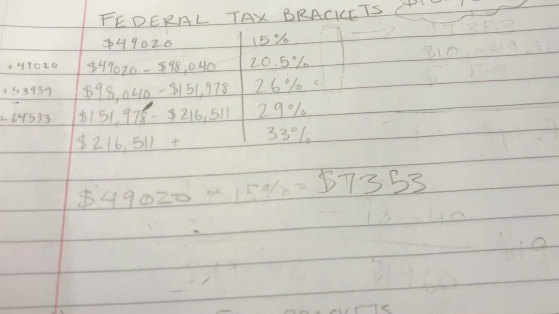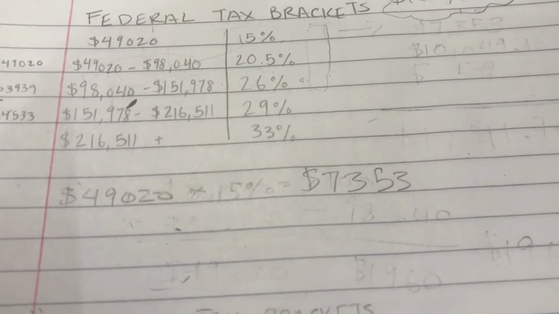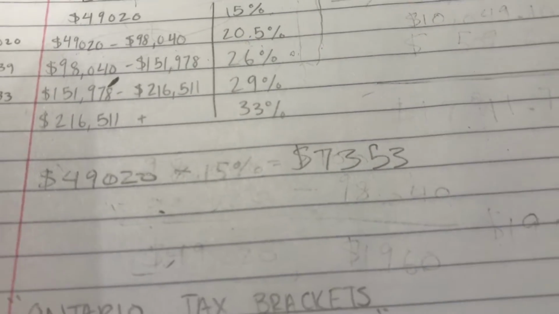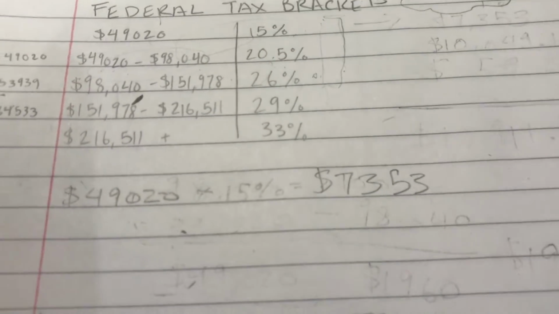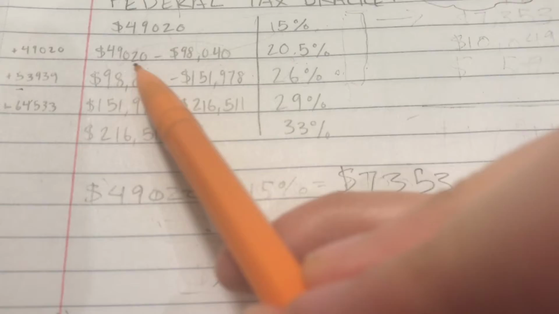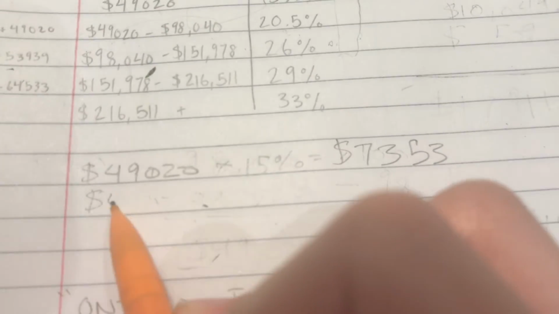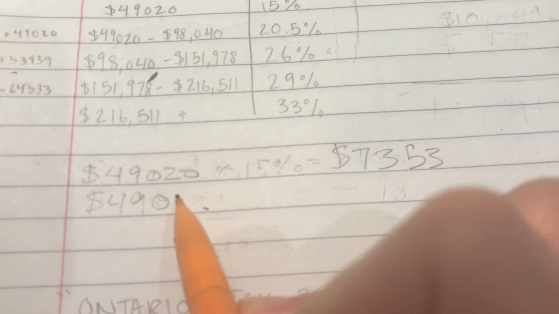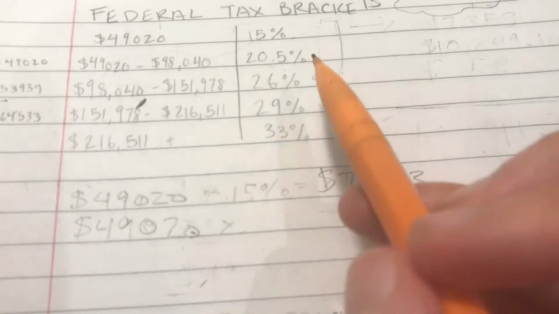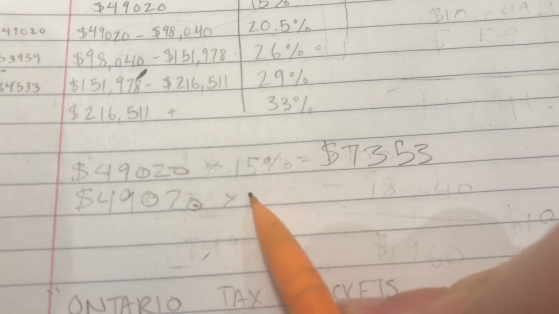For example, $49,020 plus $49,020 is $98,040. So we're going to be calculating 20.5% on the $49,000 in between $49,000 and $98,000. So $49,020 times 20.5%.